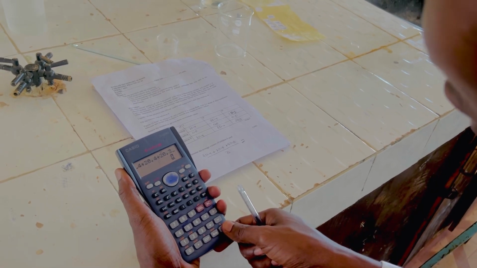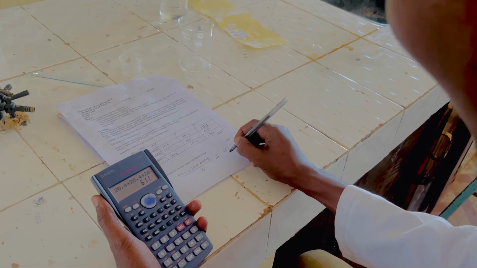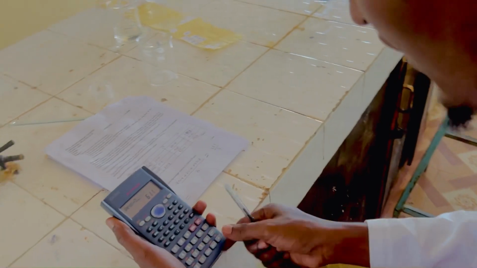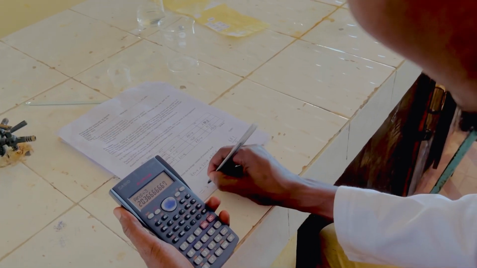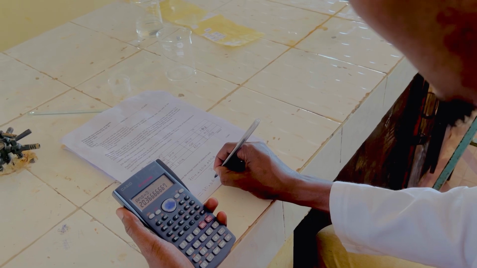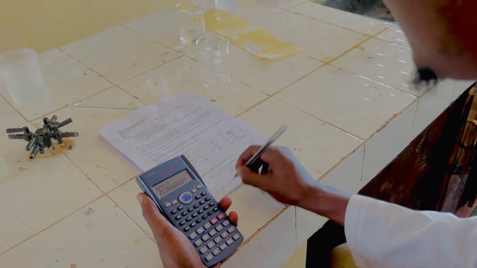Then I will get a total, then divide by 3, and it equals 20.366 centimeter cube.